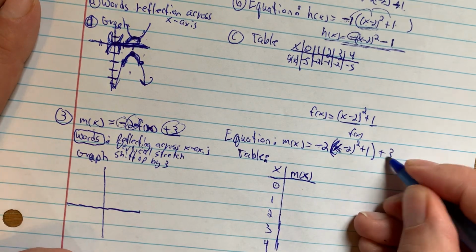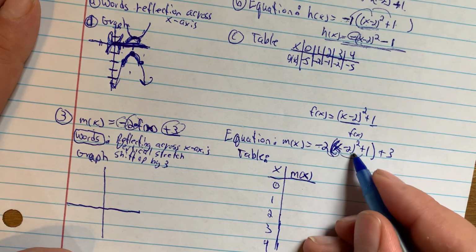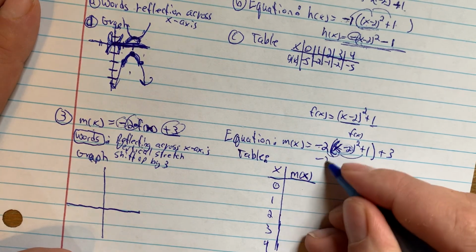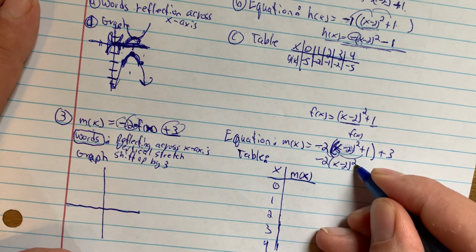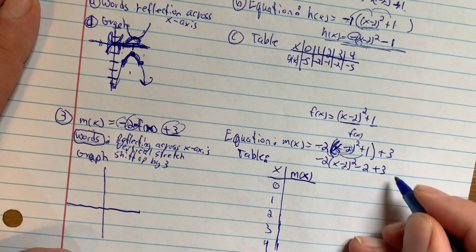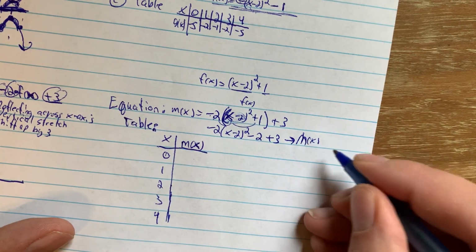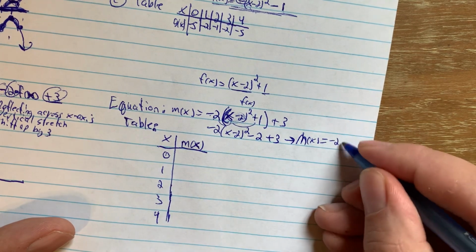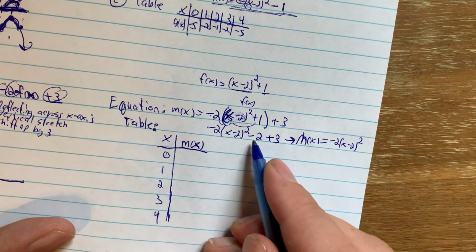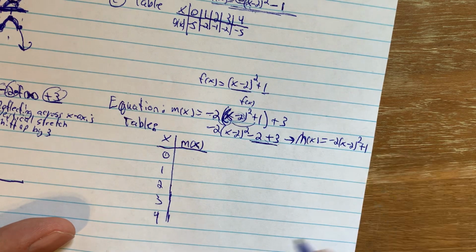So we're going to put plus 3 on the outside. And when I do this, the -2 will distribute. It can't multiply inside of this squared, but it's going to be -2 x minus 2 squared. -2 times 1 is -2. And so this will be m of x equals -2 x minus 2 squared, and the -2 and the 3 can combine because they're both not in any sort of a function. So it's +1. So kind of crazy stuff here, guys.